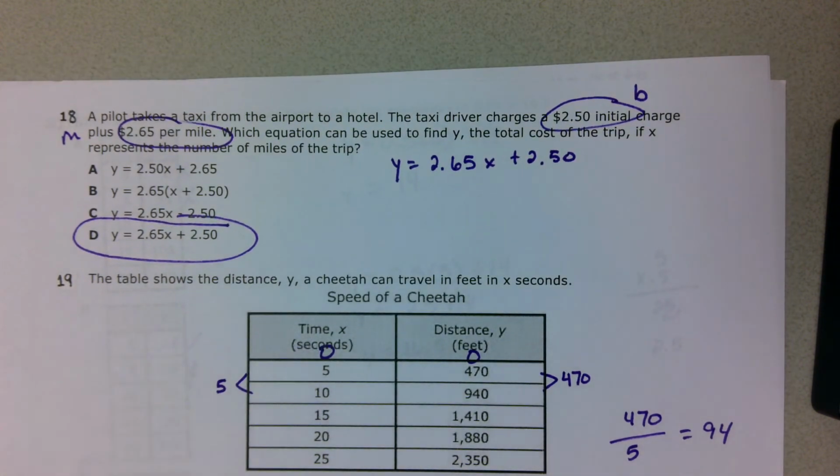Number 18, a pilot takes a taxi from the airport to a hotel. The taxi driver charges a $2.50 initial charge plus $2.65 per mile. Which equation can be used to find y, the total cost of the trip, if x represents the number of miles of the trip?